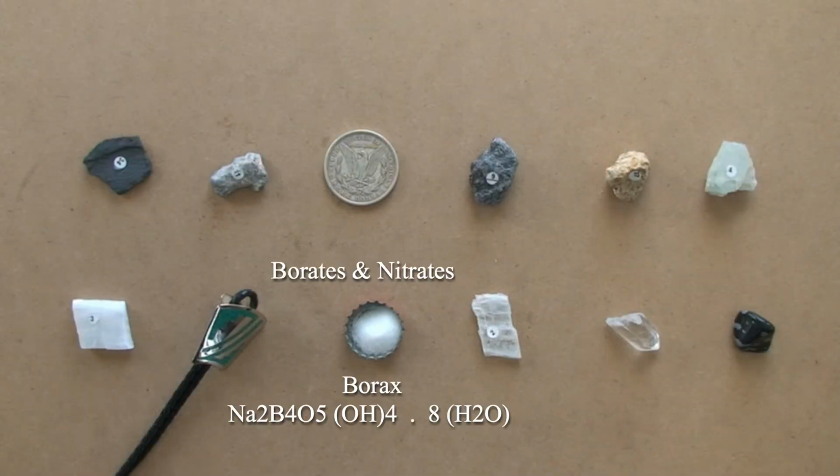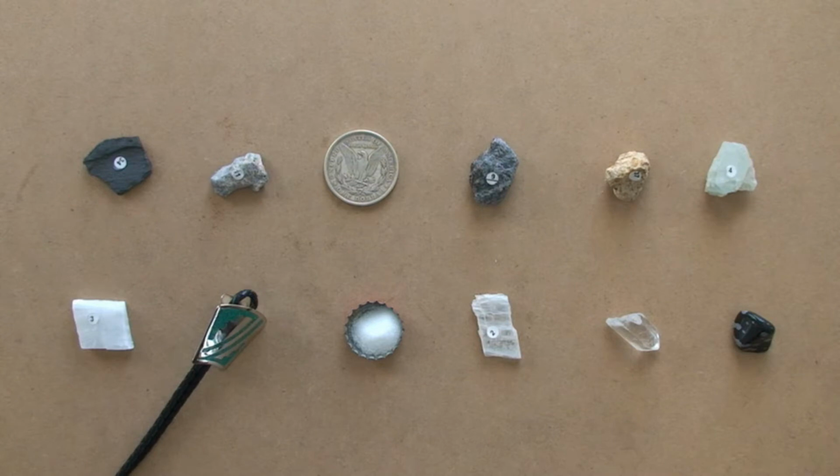Now it turns out I'm kind of cheating here. This is just a placeholder. I don't actually have any borax. So I just put this little bottle cap here as a placeholder for it. I put some salt in it because it kind of looks like a white crystal, so you wouldn't be able to tell much difference from salt. So that's the borates. And the same thing can happen with nitrogen too. So that's what I call the borates and the nitrates.